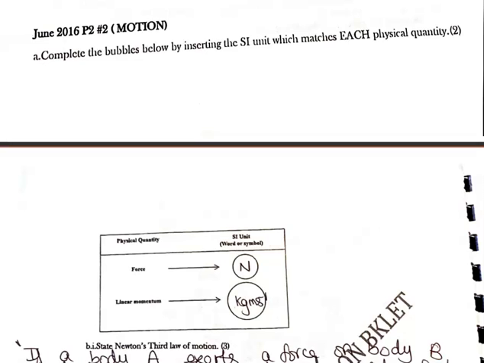So we are going to look today at June 2016, paper 2, number 2. Complete the bubbles below by inserting the SI unit which matches each physical quantity. So when we talk about SI unit, that means that we're talking about a standard international unit that can describe both base as well as derived quantities.